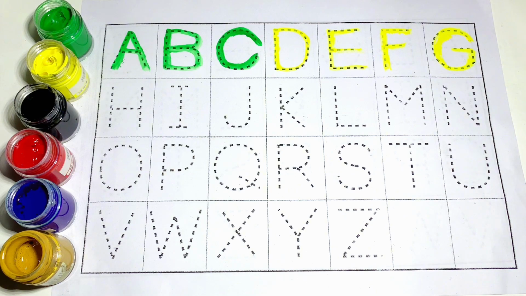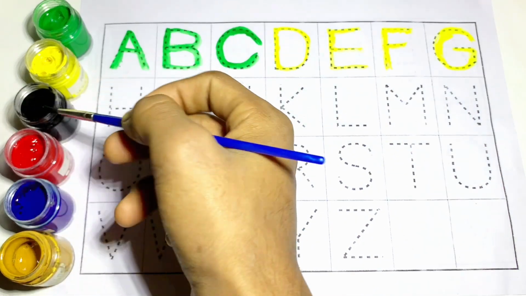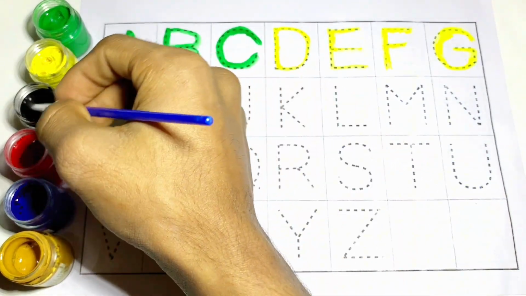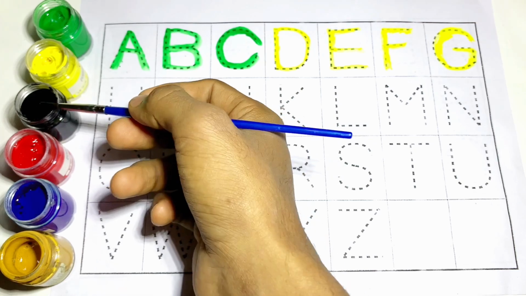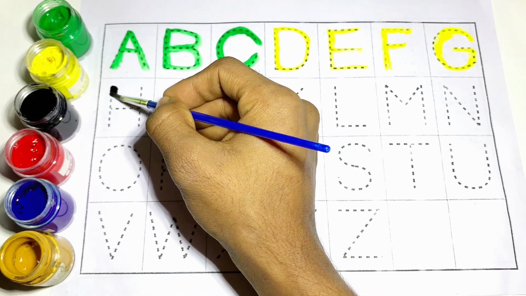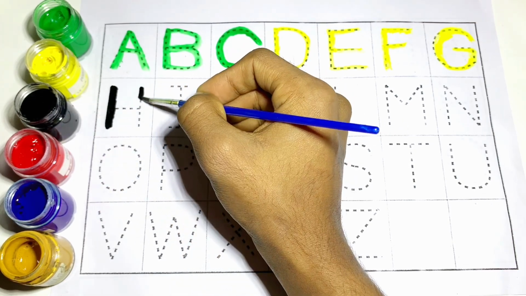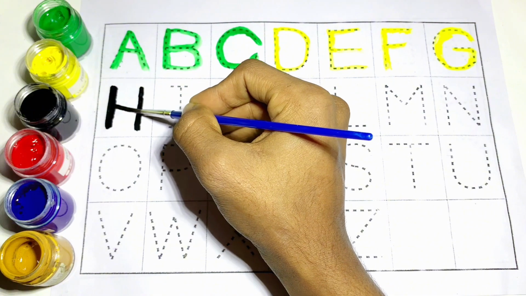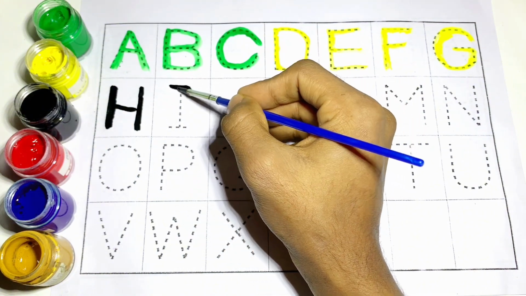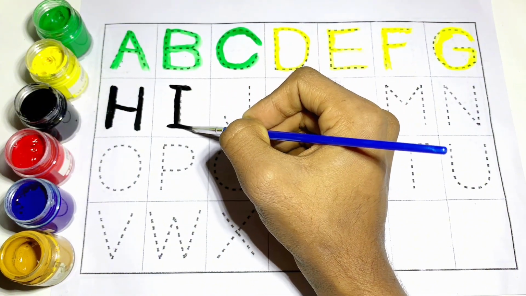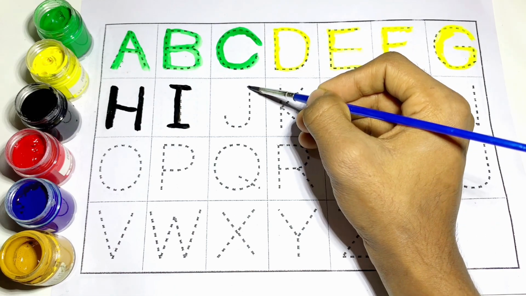Kids now draw H. H is for hen. H is for helicopter. And use black color. I. I is for ice. I is for ice cream.